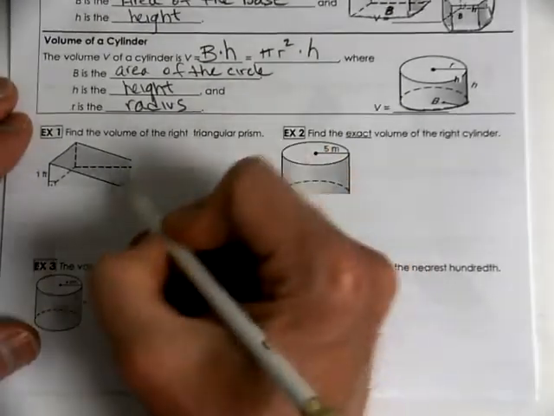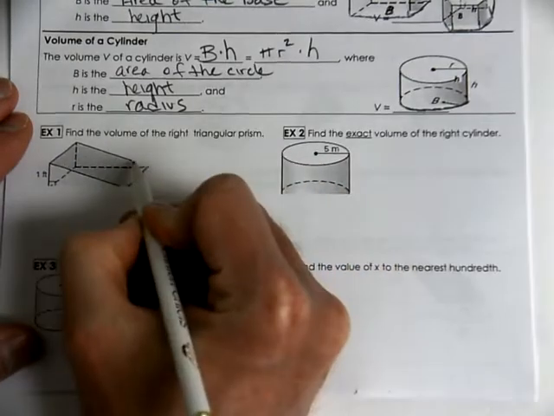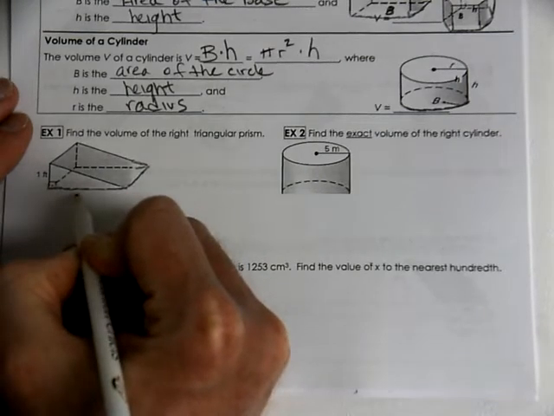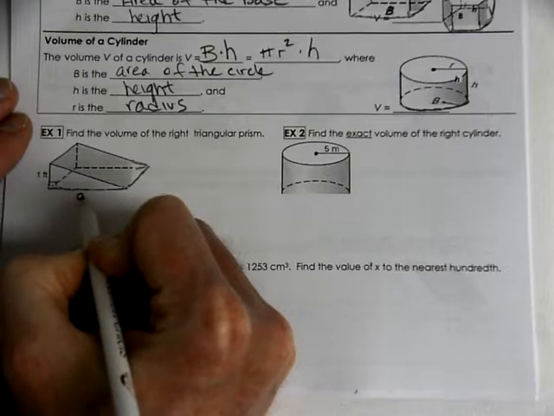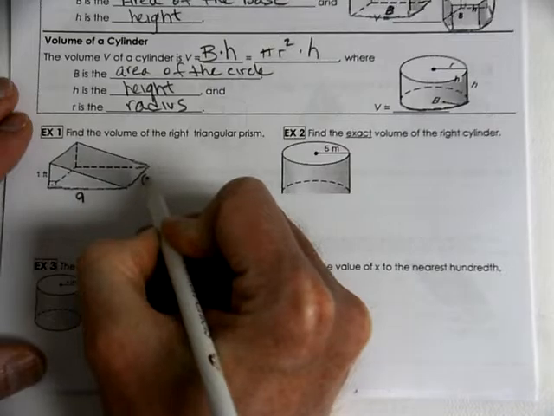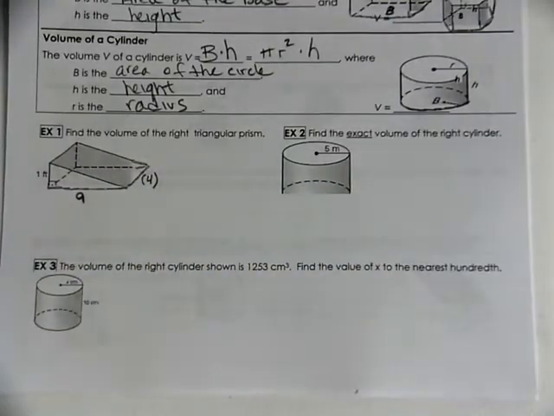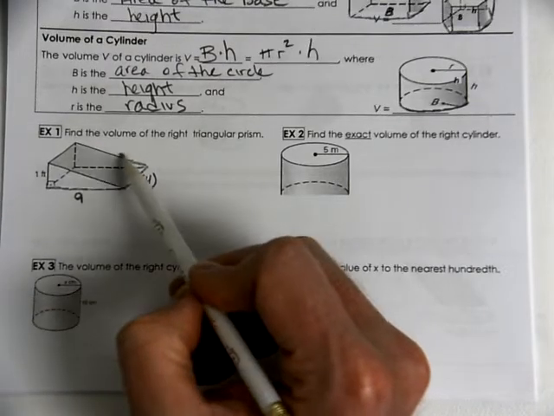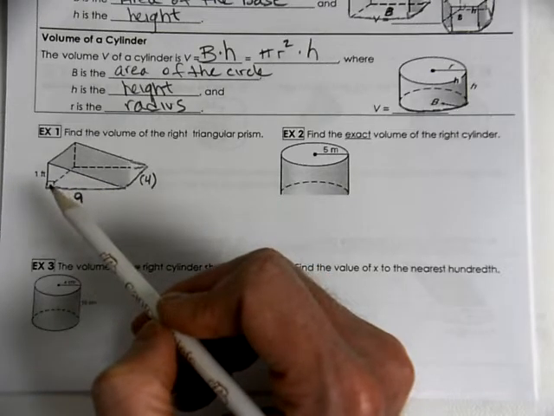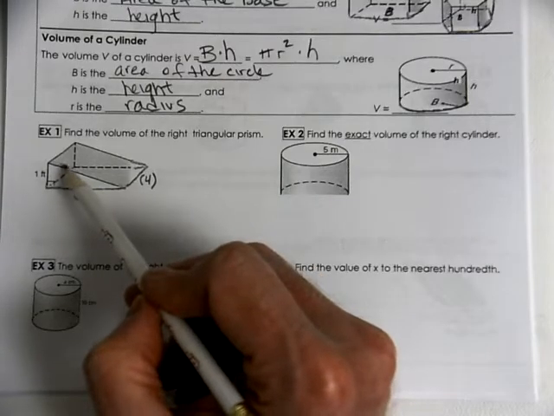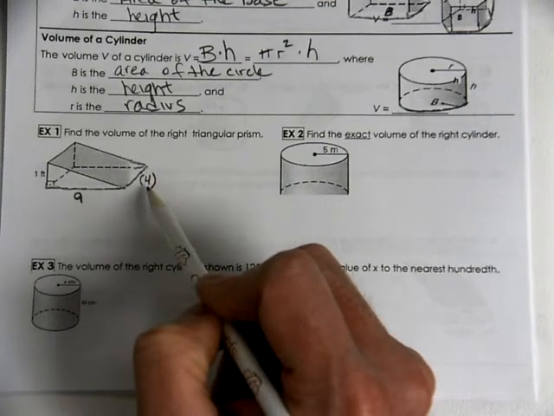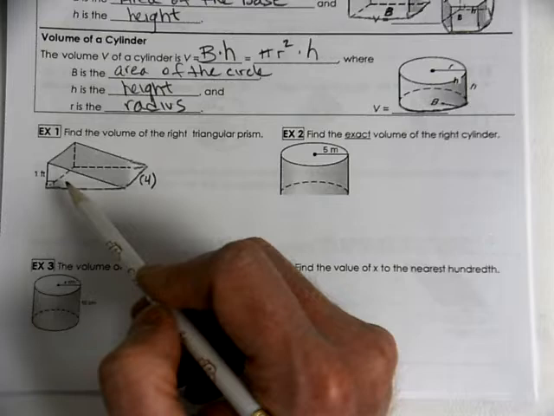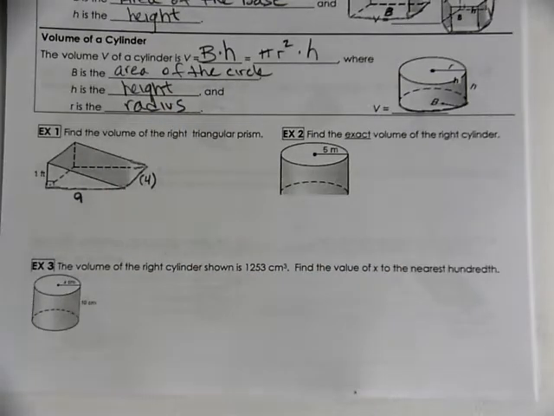So if we come down, again, the picture's got a little cut off here. Apologize. All right, so the height of this figure is the distance between the bases. The base is the shape that's being repeated throughout the entire figure. So the triangle is being repeated continuously throughout the figure. So the height of this figure is 4. A common mistake would be to call the height 1, because that's the up and down height. But the height of a prism is the distance between the bases.